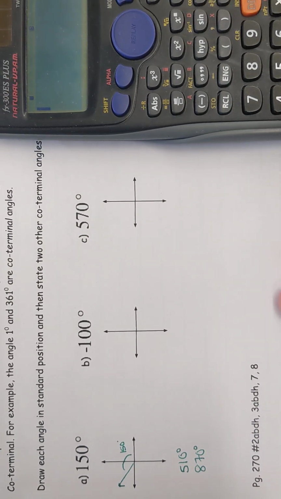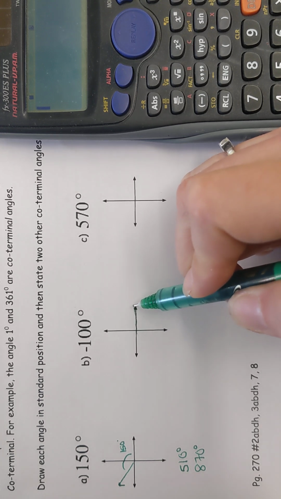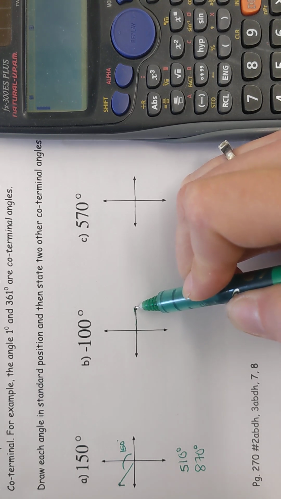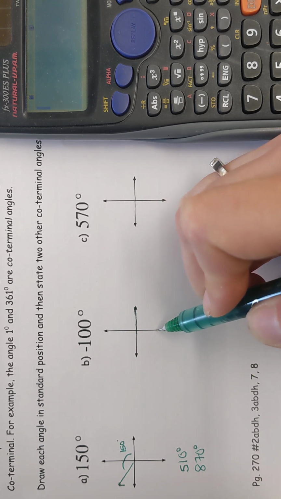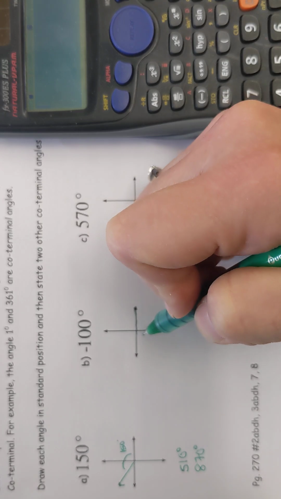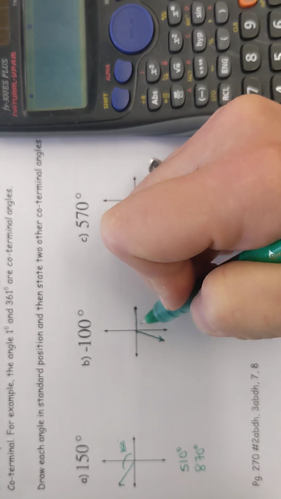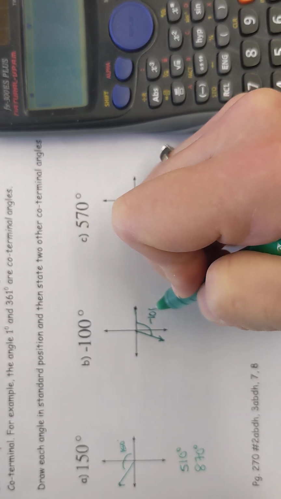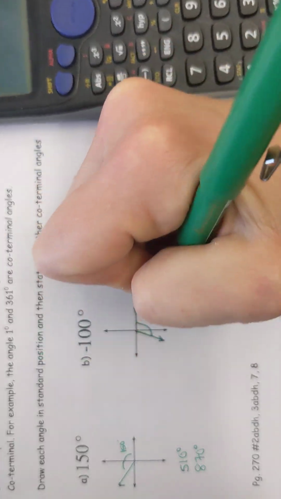Let's try this next one. Negative 100 degrees. My initial arm is starting where it always does, except now I'm going to be moving backwards, clockwise, from quadrant 4 back through 3. I know that this would be 90 degrees. So I'm going to put my terminal arm about there, and I'm going to call that negative 100 degrees.